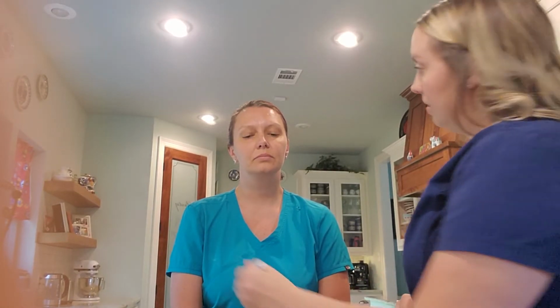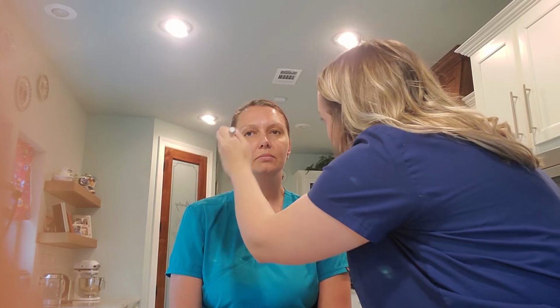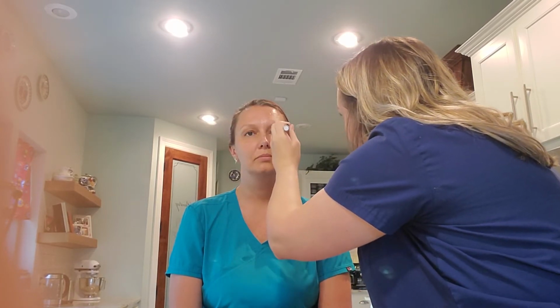She had no EOM problems. I'm going to assess the pupillary response to light, direct and indirect, and accommodation in both eyes, and see if they constrict. Look up. Okay, her pupils constrict bilaterally.